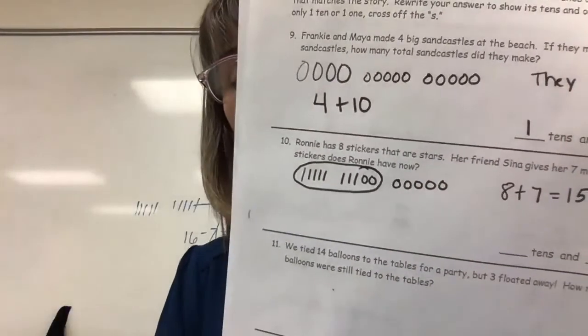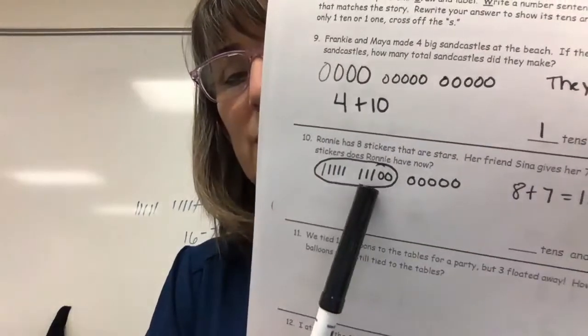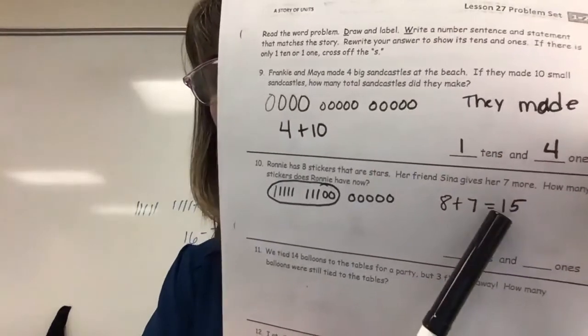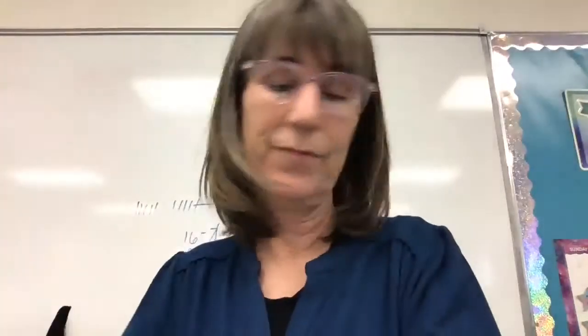Circle a group of 10 and then you'll see how many groups of 10 there are and how many extra ones there are. Or you can look right here and say 15 is the same as 1 ten, 5 ones. So the statement again asks how many stickers does she have now? She has 15.